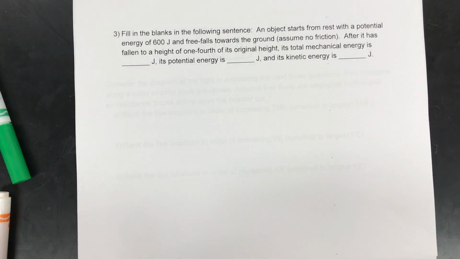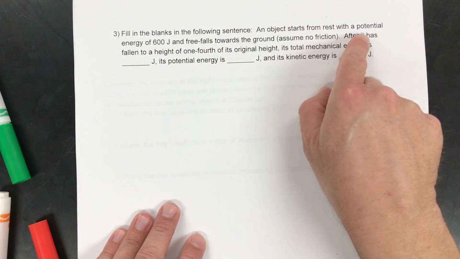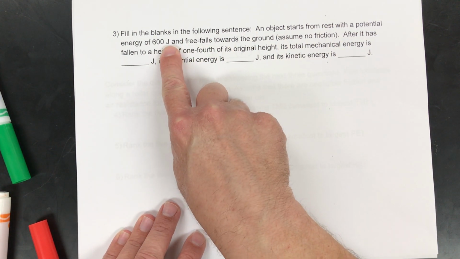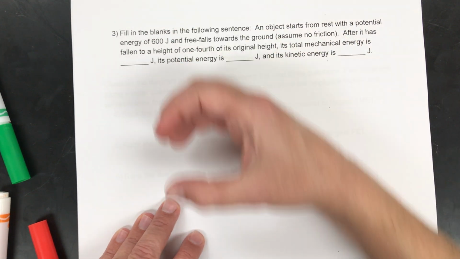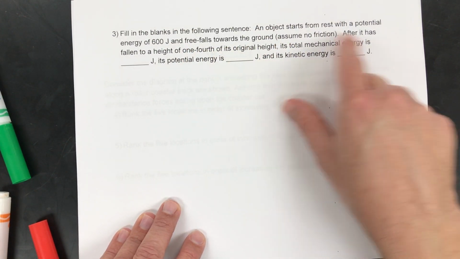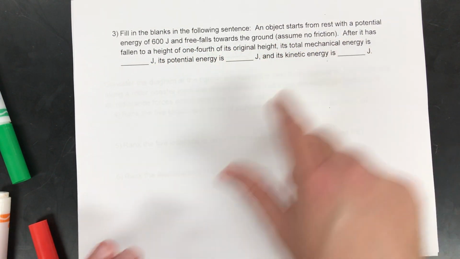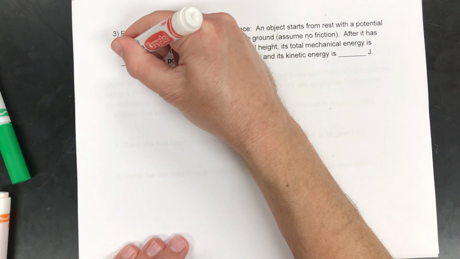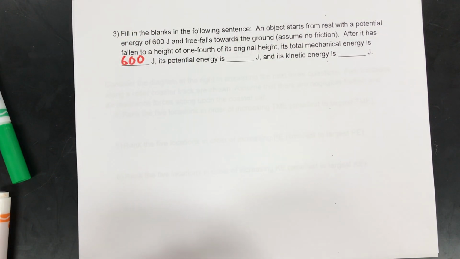Now, moving on to the back page. It says we've got an object that starts from rest. It's got 600 joules of potential energy, so it's got that up at the top and it falls. Then after it has fallen to a height of 1/4 its original height, its total mechanical energy is, well, as long as there's no friction, the total mechanical energy will still be 600 joules.